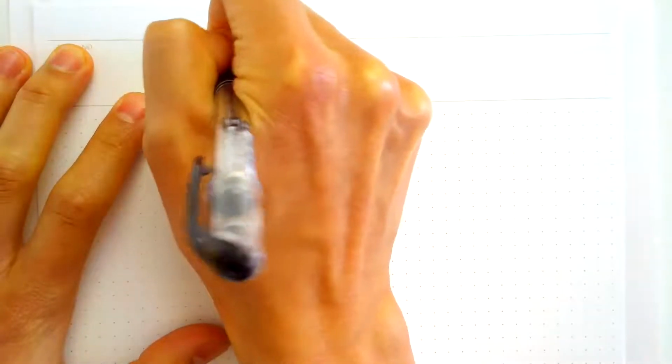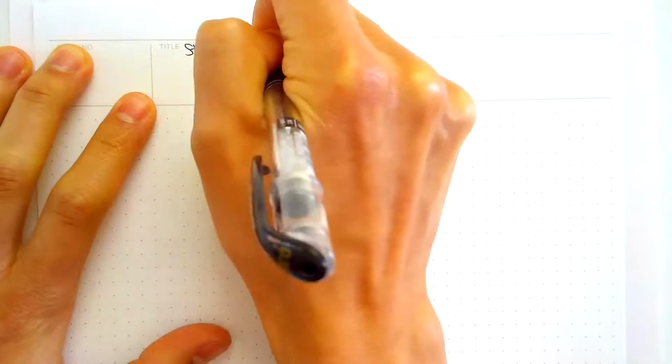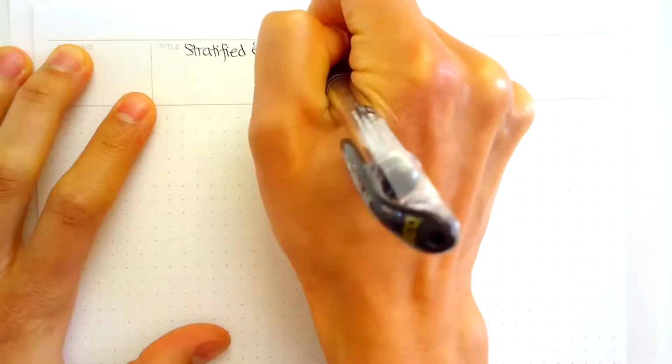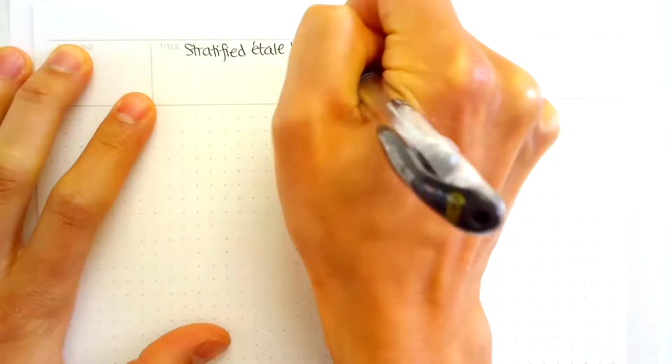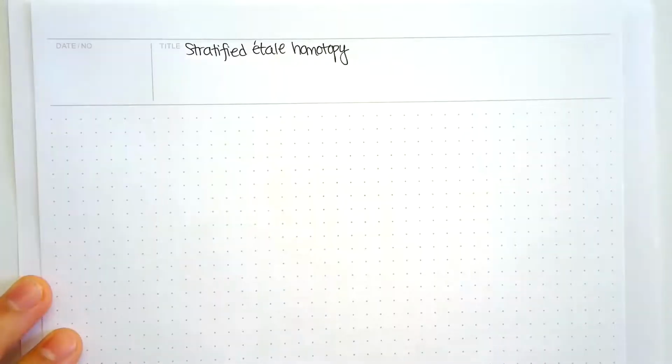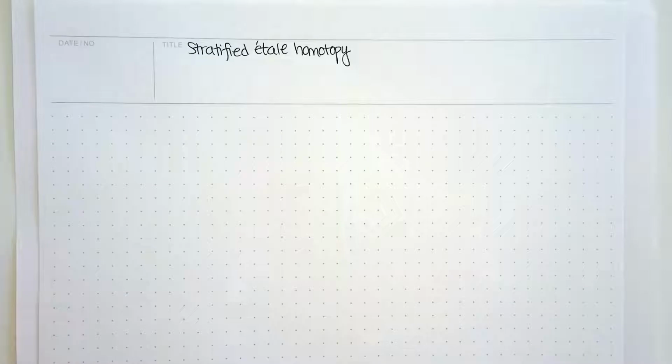So I'm going to move on to the next page here. I'm going to start talking about the story of stratified Étale homotopy theory. There are many different ways of telling this story, but I've chosen one that I think is going to hopefully be efficient for the purposes of this talk, but there are lots of different ways in which you can arrive at the same thing.